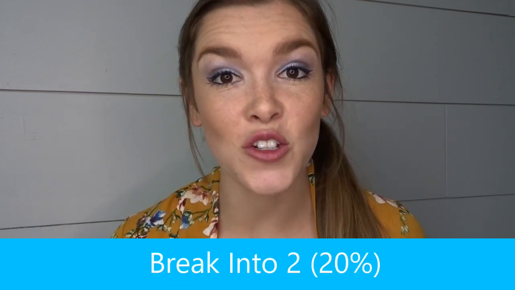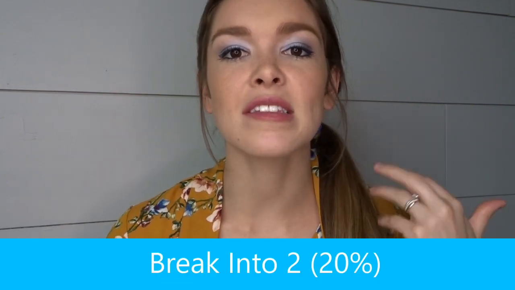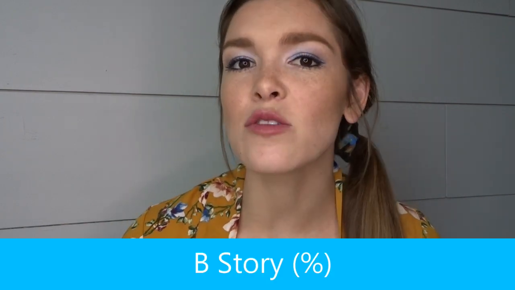Now we're into Act 2. Act 2 starts about 20% into the novel, and it will start off with something called Break into Two, which is where the hero decides they are going to accept the call, therefore leaving their comfort zone and going off into the unknown. Next, we're going to introduce the B story, and the B story is really cool because they don't dive into this idea in a hero's journey. But a B story is kind of like what is underneath the surface.